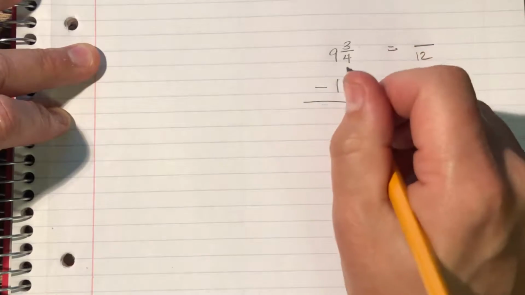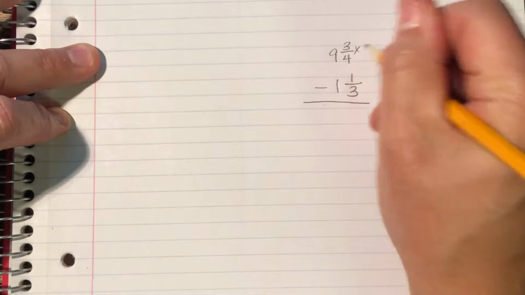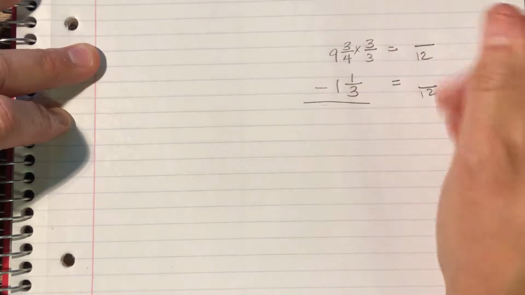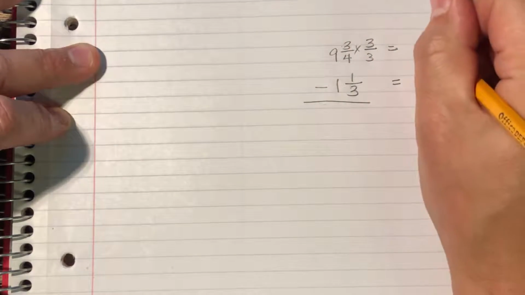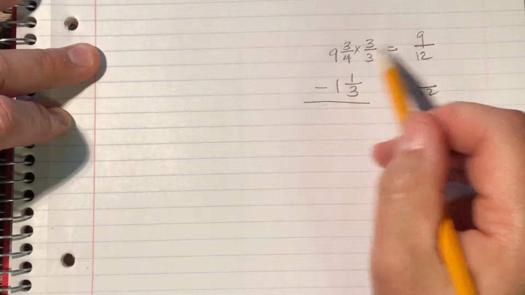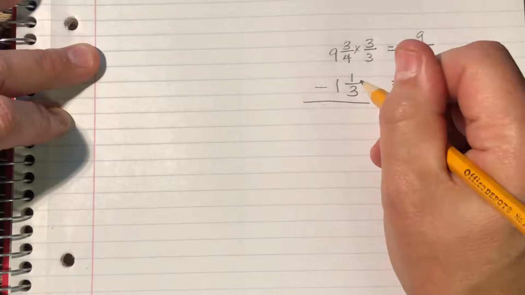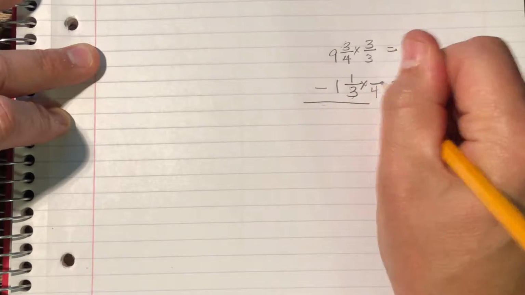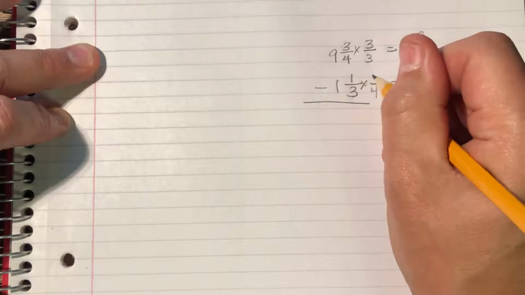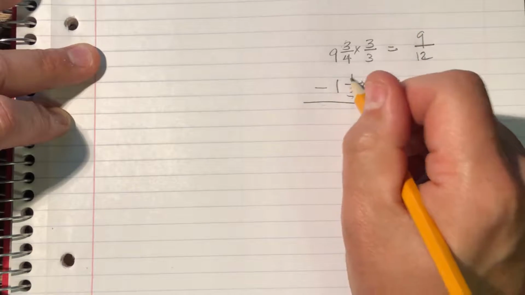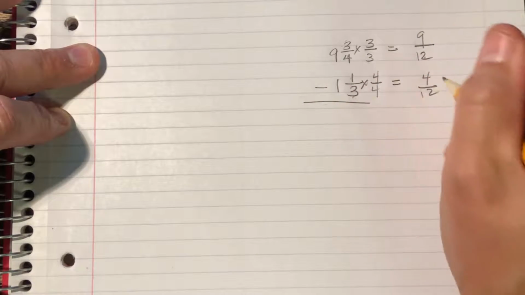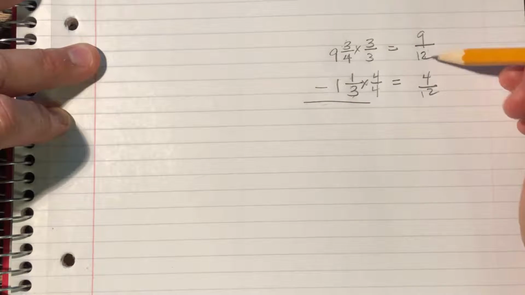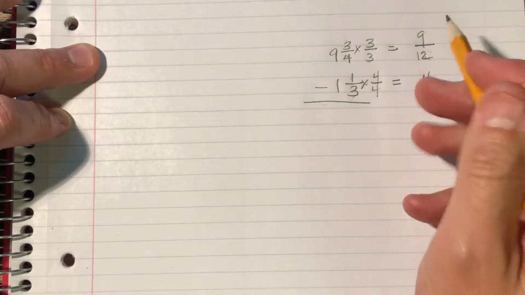And so I would ask myself, what did I do to the 4 to get 12? I multiplied it by 3, so I have to multiply the numerator by 3. So 3 times 3 is 9, so 3/4 equals 9/12. And then what did I do to this 3 to get 12? I multiplied it by 4, so I multiply the numerator by 4, and 1 times 4 is 4. So now I'll be able to subtract because I have the same denominator.